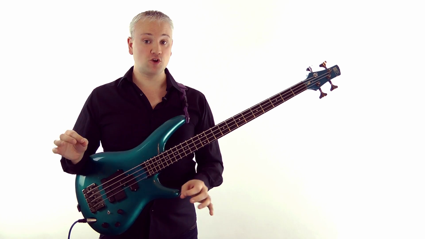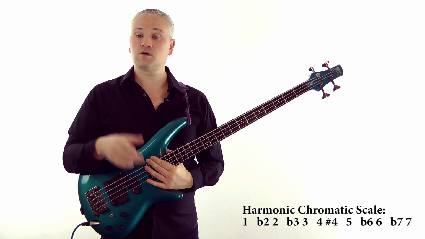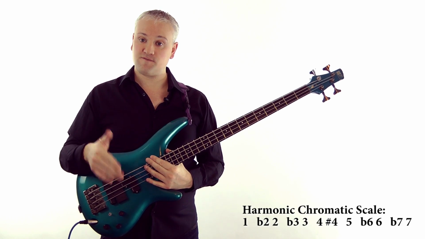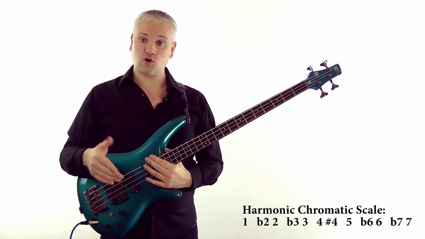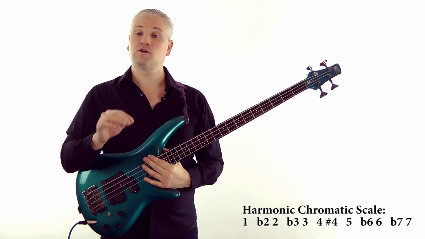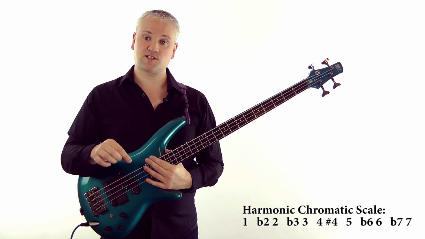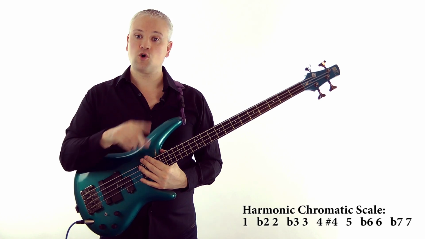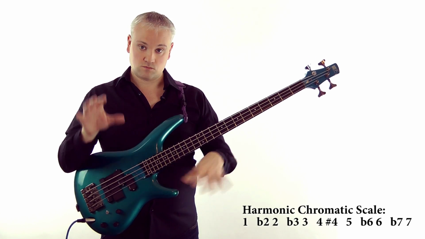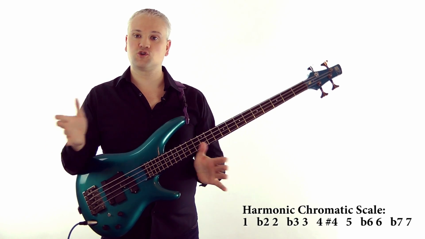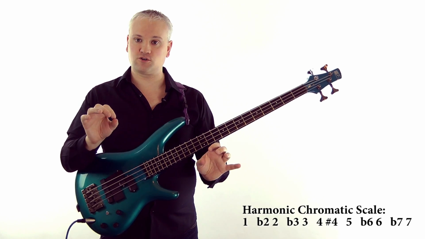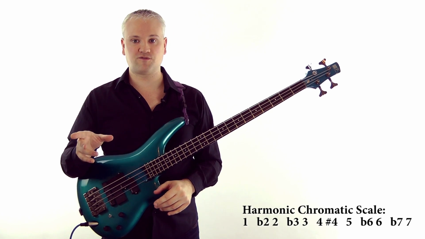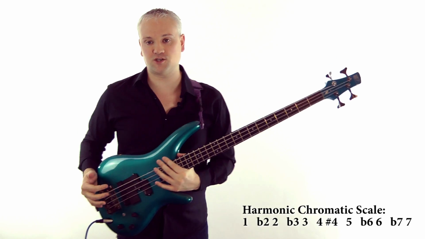So, in terms of the numbers, we would have 1, flat 2, 2, flat 3, 3, 4, sharp 4, 5, flat 6, 6, flat 7, 7. And then we're back to 1, okay? So out of all those numbers, 1 and 5 remain consistent. There are no other sharps or flats, there's only one 1 and only one 5. The rest of them are all the alterations.